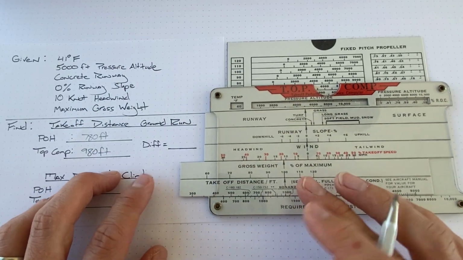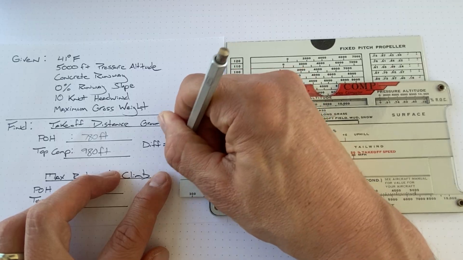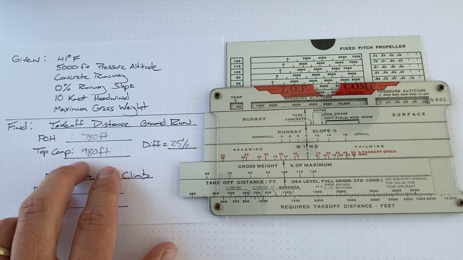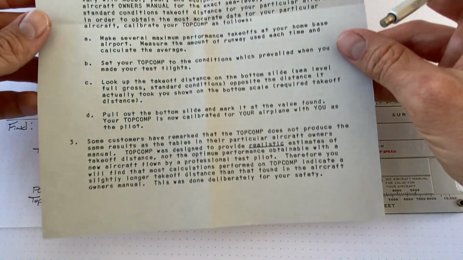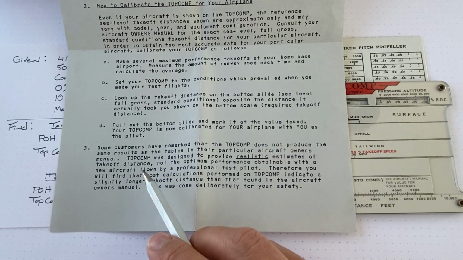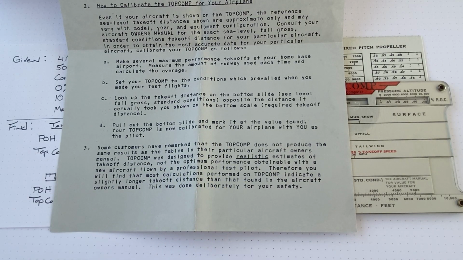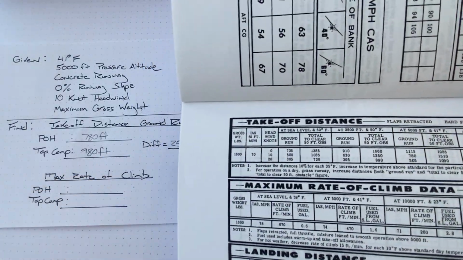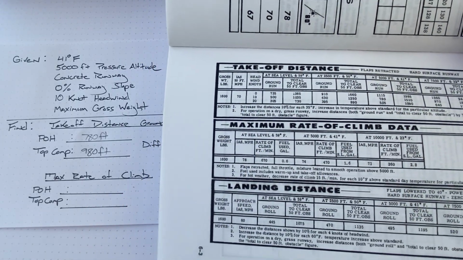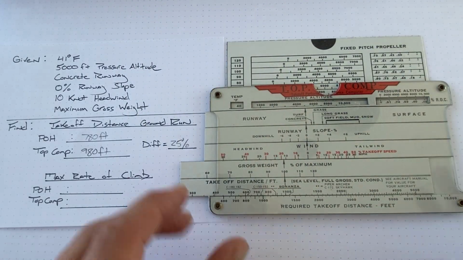And so the difference there is about 25%. 25% longer takeoff distance when calculated with the TOPCOMP. And if we want to know why, we can take a look at the supplementary instructions that came with the device. And it says, TOPCOMP was designed to provide realistic estimates of takeoff distance, not the optimum performance obtainable with a new aircraft flown by a professional test pilot. And this was done deliberately for your safety. And it's true, when we learn how to interpret these tables, we're often taught that we should add a safety factor on top of these figures. And the TOPCOMP is doing some of that for us.